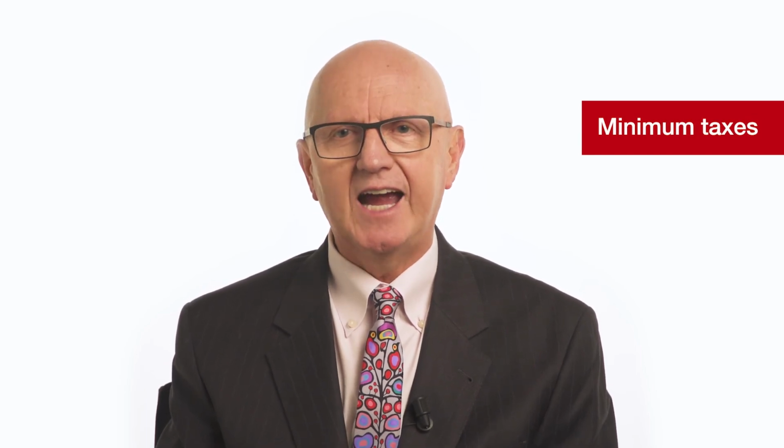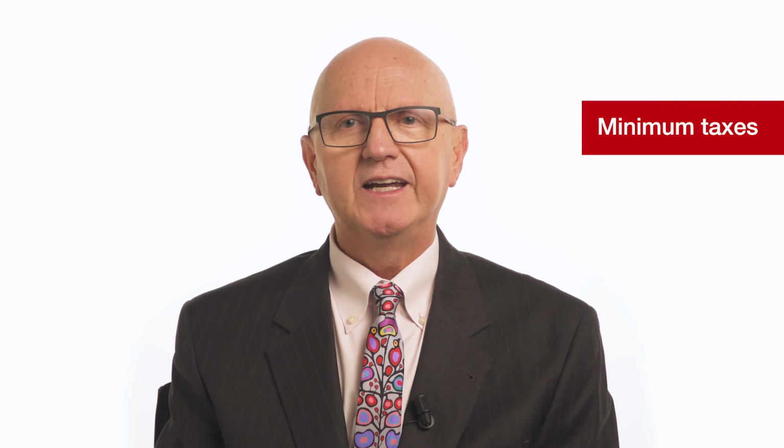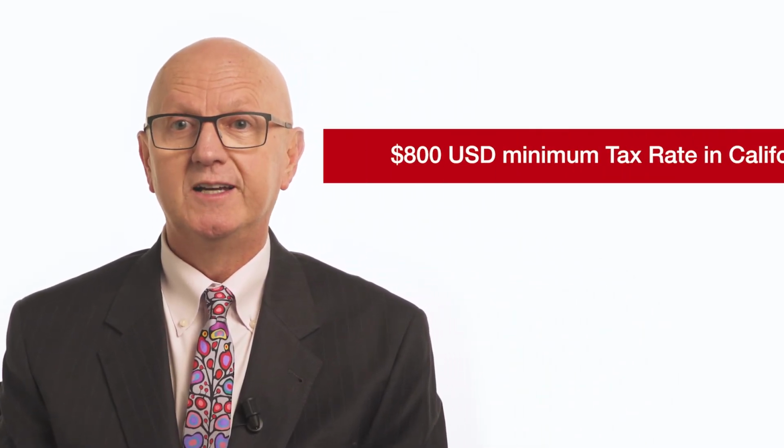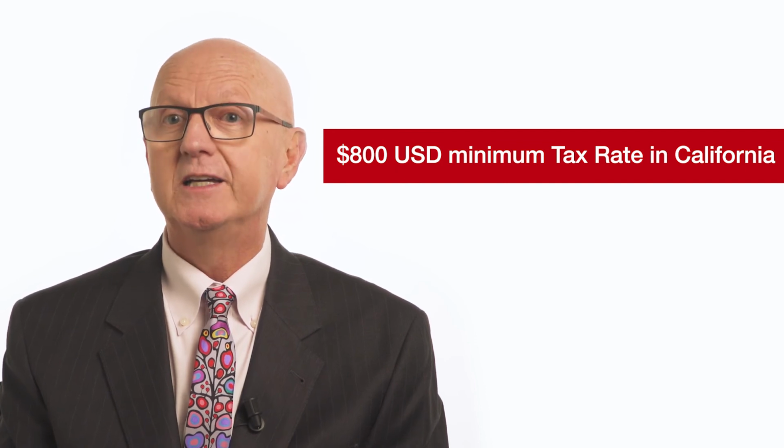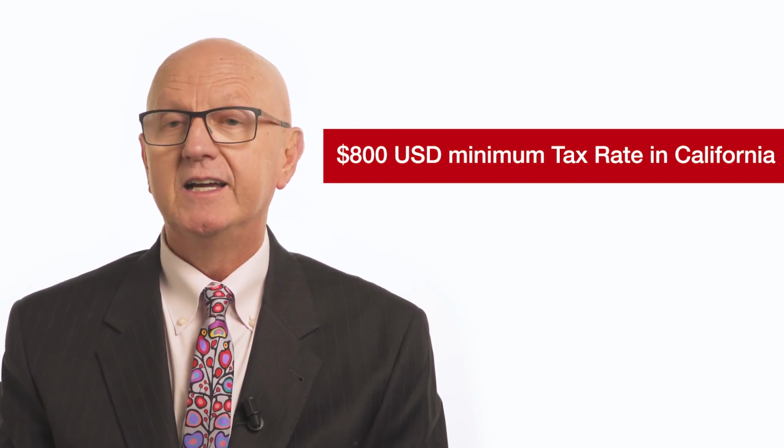One of the interesting things about some states is they have minimum taxes. That means you'll be assessed a tax even if you didn't have any activity in the state, as long as you had nexus there. Notably, California's minimum tax is $800. Whether you make money or not, you could lose money worldwide, you'll still pay the $800 if you have nexus in California. Other states have lesser amounts. Massachusetts is oddly $454 and Arizona is $50. Most states are the lower amounts, not the higher amounts like California.